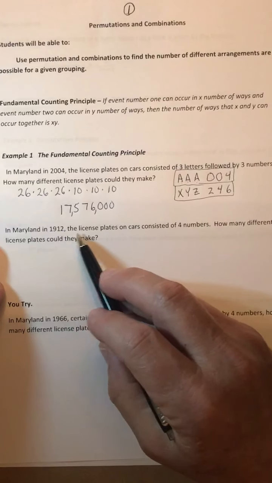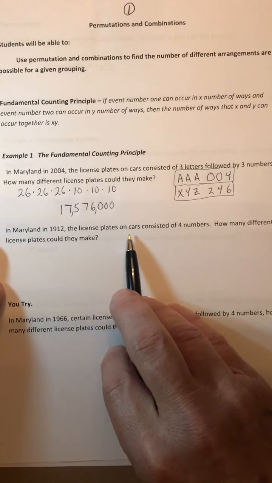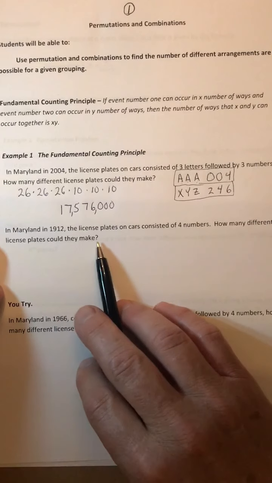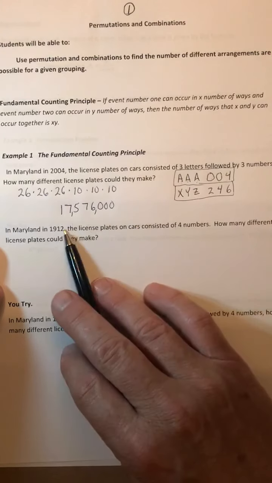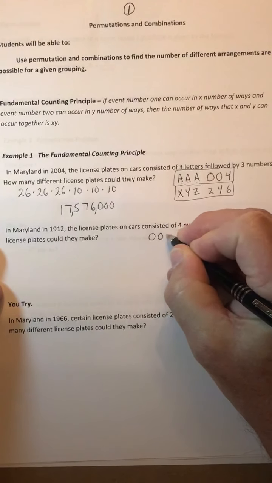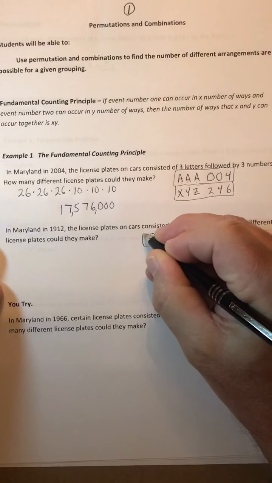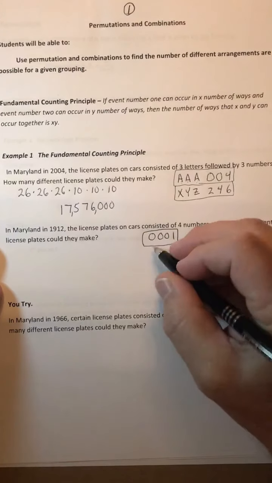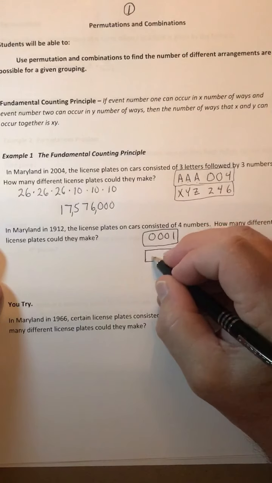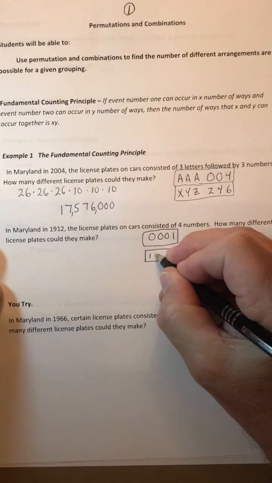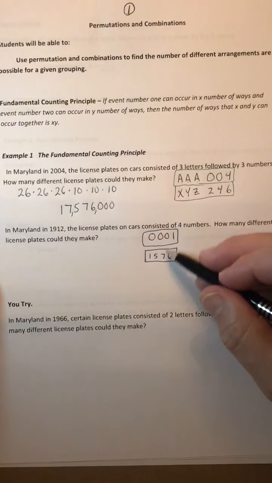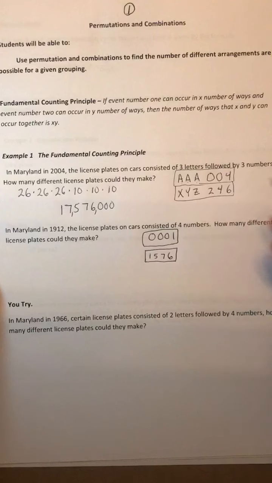In Maryland in 1912, the license plates on cars consisted of 4 numbers. How many different license plates could they make? Now it's only 4 numbers in 1912, so you could have license plates that could look like this. That could be a license plate, or we could have a license plate that would look like this. Either one of those could be license plates.